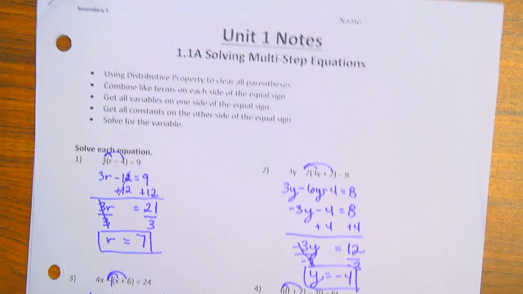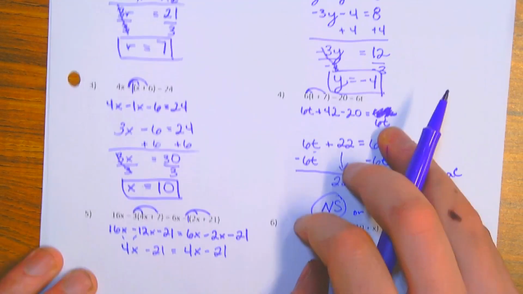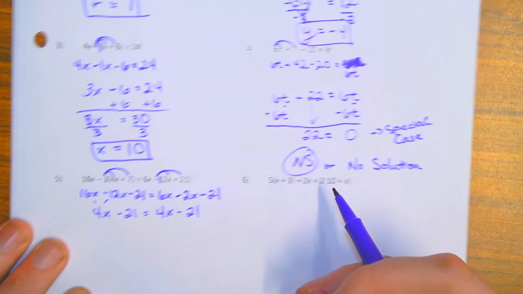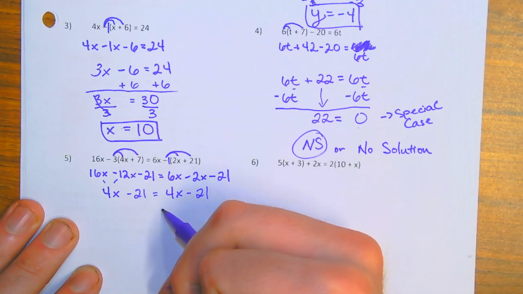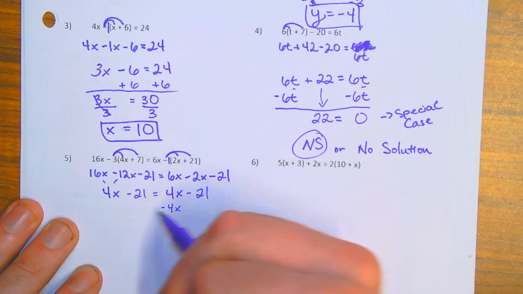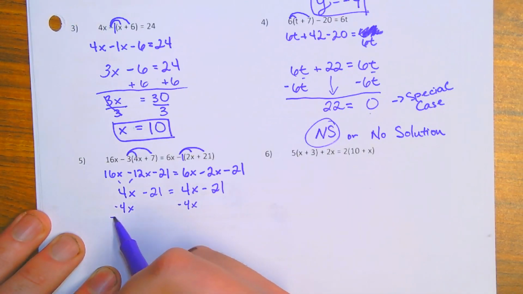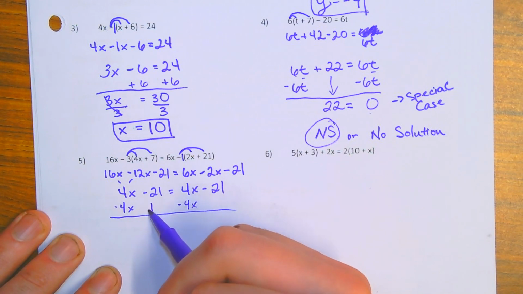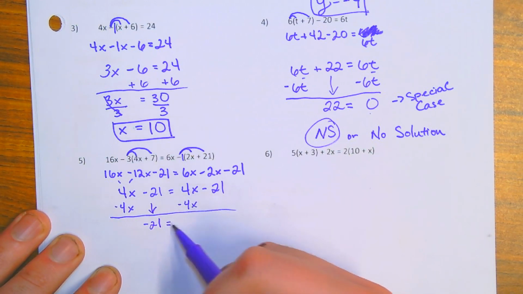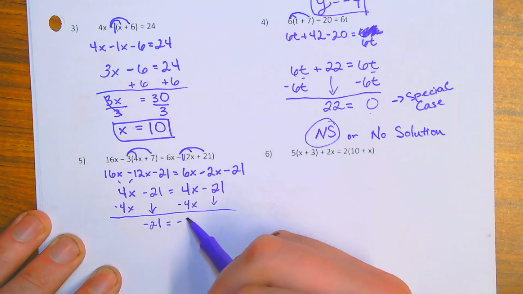So, our next step, get all the variables on one side of the equal sign. To do that, remember, same thing that we did over here. We want to subtract one variable to the other side. So I'm going to minus the 4x here, and do the same over here. You do to one side, you must do to both. When I do that, 4x minus 4x, those will cancel and leave me with 0, right? So we're going to drop that minus 21. 4 minus 4 is going to give you 0. And we're going to drop that minus 21 as well.